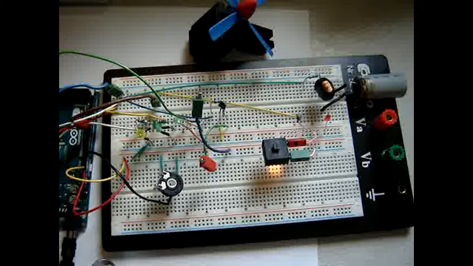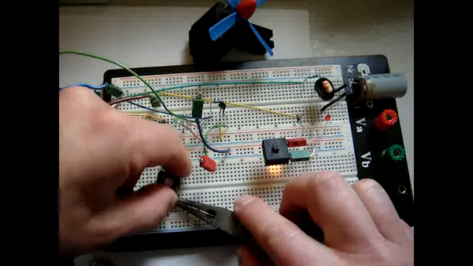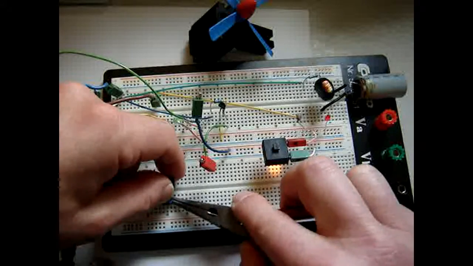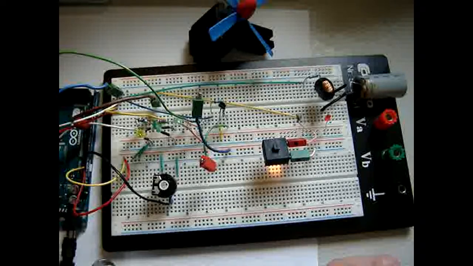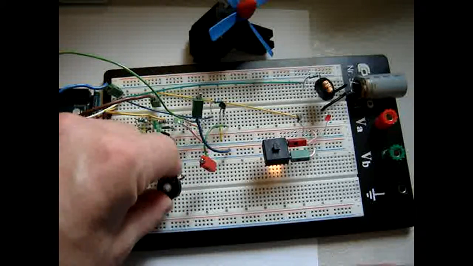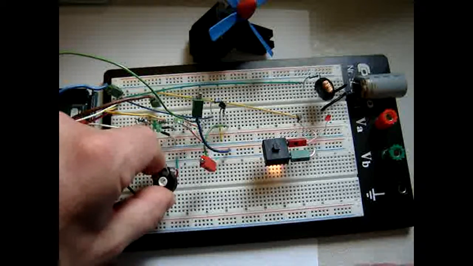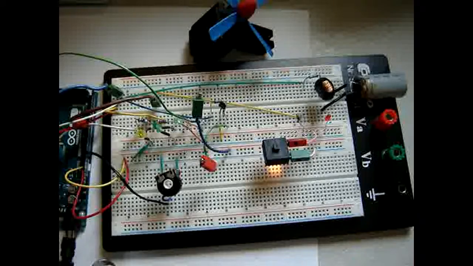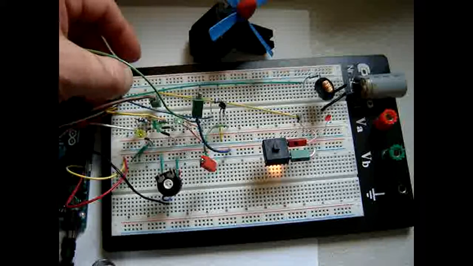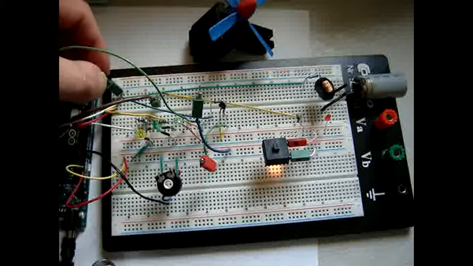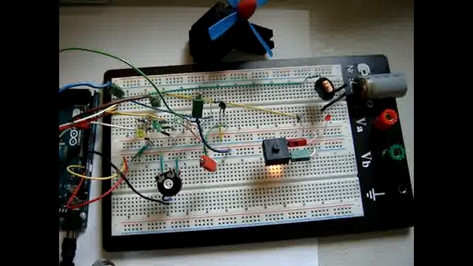Probably because the wires of the potmeter are out. At least one of them. That should fix it. There's only one wire to fix. That is okay, so let's try again.